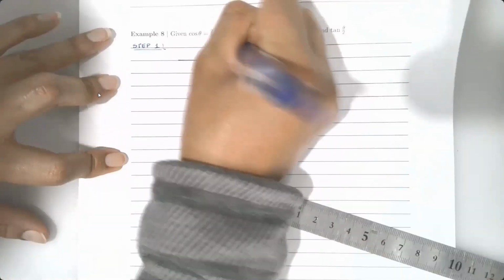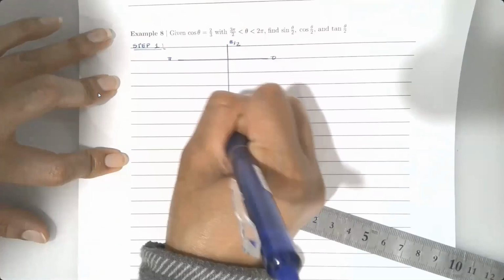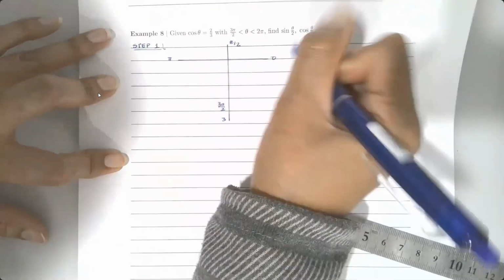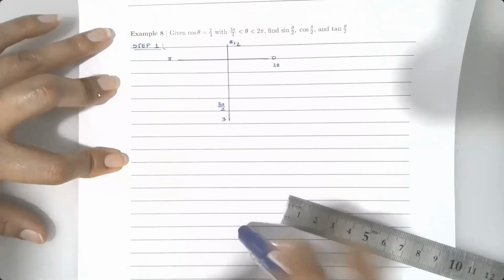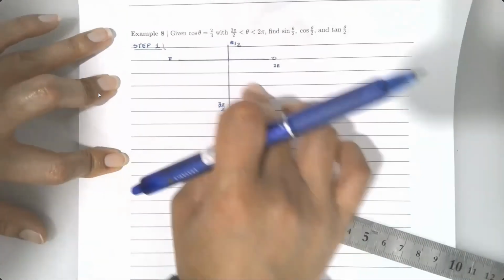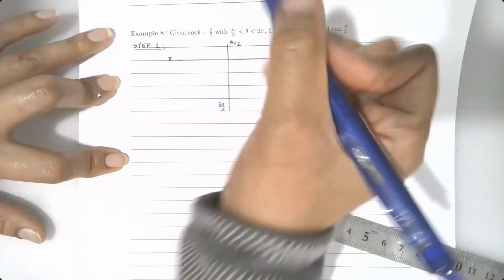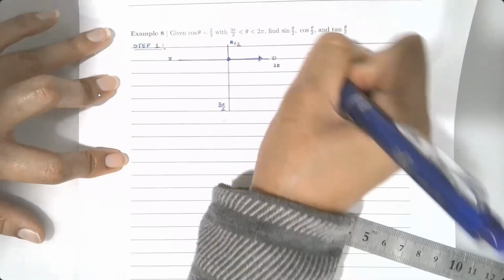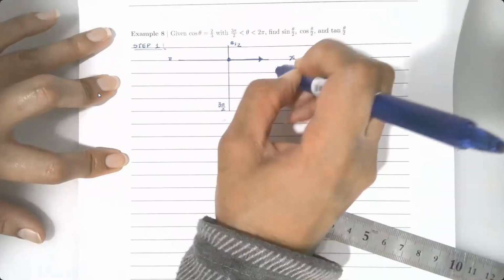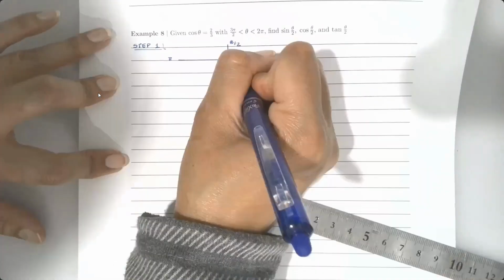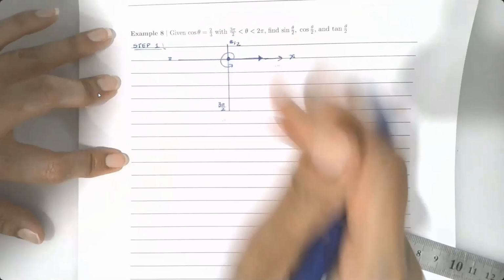This is pi. This is 3 pi over 2. I drew that too long, so let me just do it up here. And then this is 2 pi once we make it all the way back. So if it's between 3 pi over 2 and 2 pi, that means quadrant number 4. So we have the initial side on the positive x-axis. This is our x-axis. I'll erase this so that there's not too much going on. And then we have the angle terminating in quadrant number 4, somewhere there.